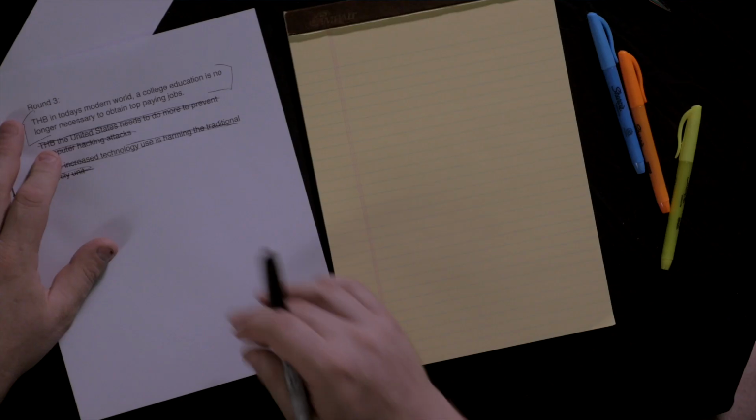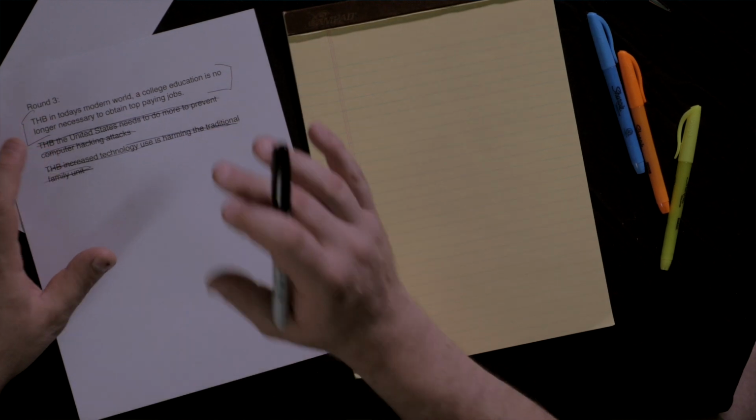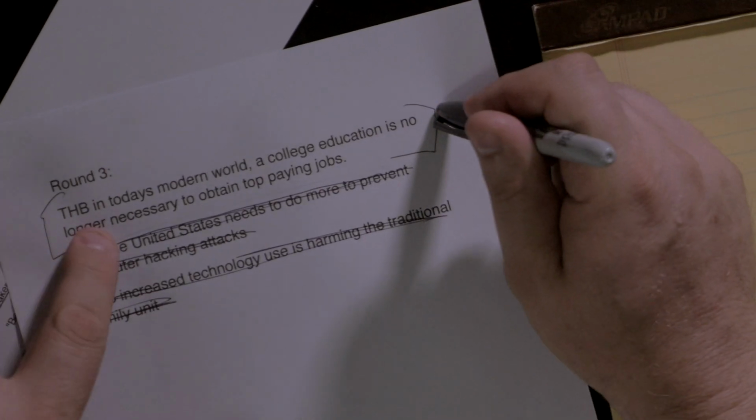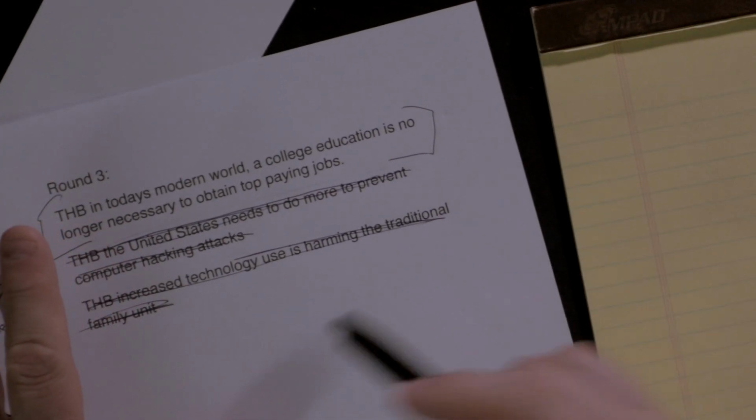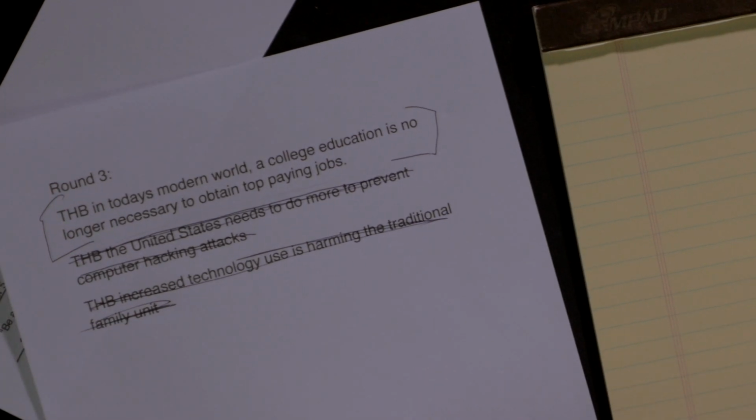Now, in the video walkthrough of how a parliamentary round works, I showed you how when you go into a round, you've got your topics. The affirmative team is going to strike first, meaning they're crossing off the one that they do not want. Then this goes over to the negative team. They cross off the one that they do not want, and the one that's left over is the topic that you're going to be writing your case and debating on. So for instance, in this round, from the previous video, we already determined that the topic is "This House believes in today's modern world, a college education is no longer necessary to obtaining top-paying jobs."